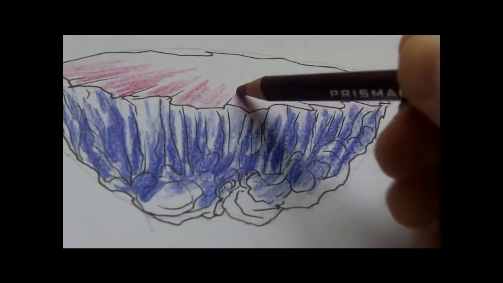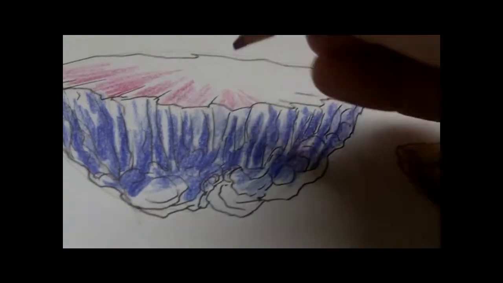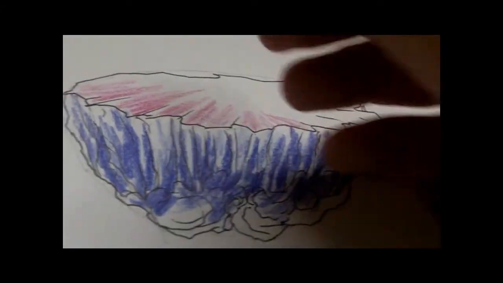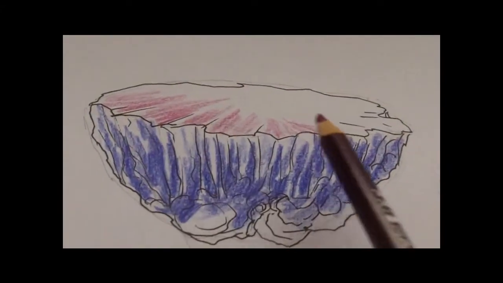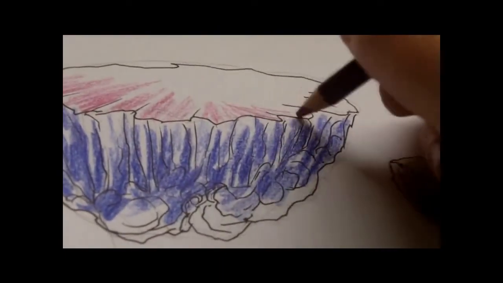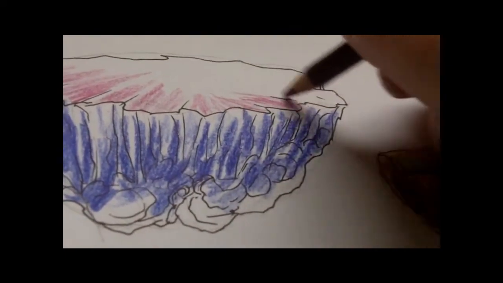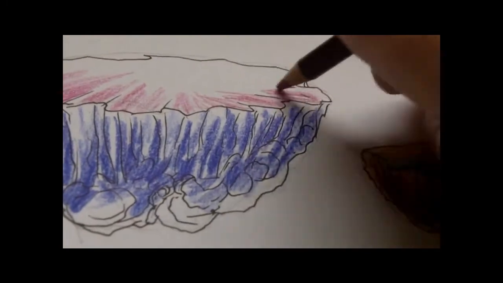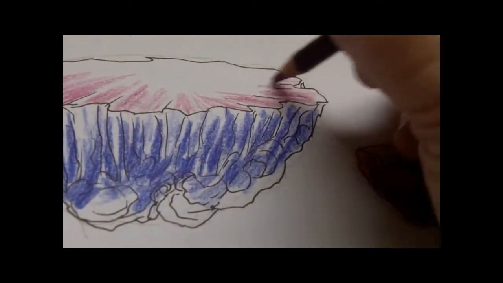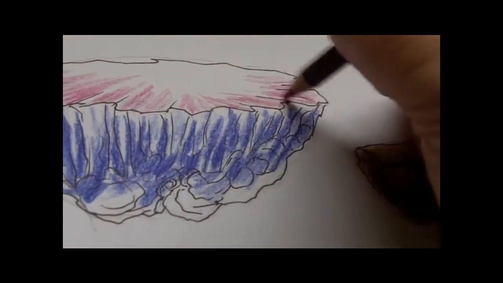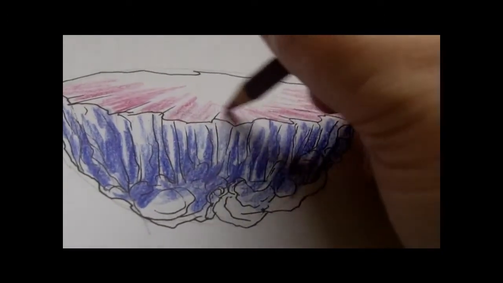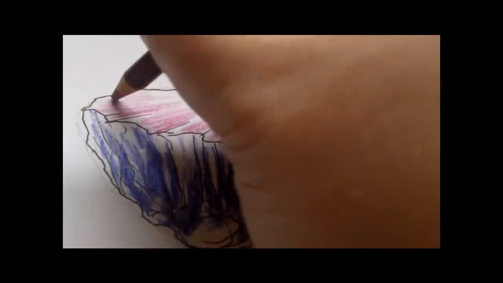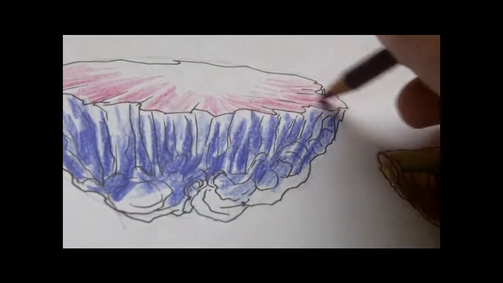I found that really helps create a small amount of perspective, and that's something I really want to try and do a drawing video on, drawing in perspective, because it's something I need to practice too.